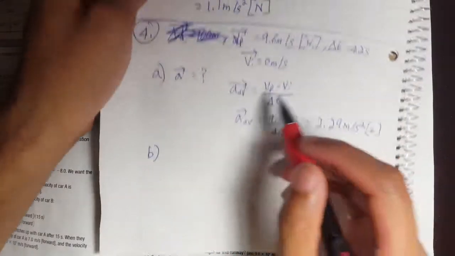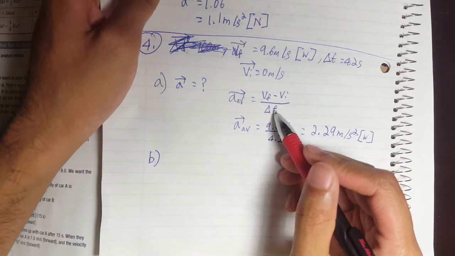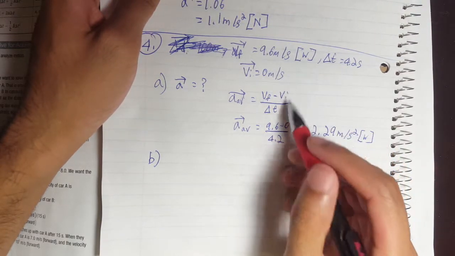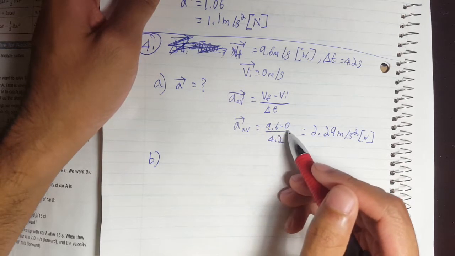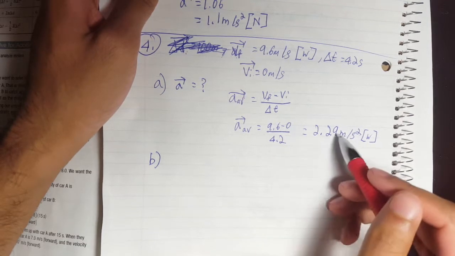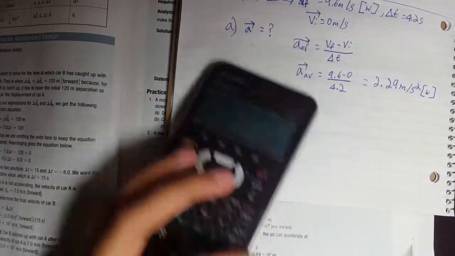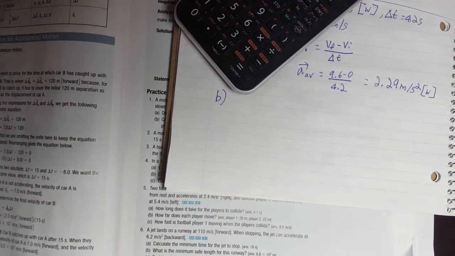Well, you know that acceleration is velocity final minus initial divided by time. And since you have those two things and you have time, you can just do that. So 9.6 meters per second minus 0 meters per second divided by 4.2 seconds equals 2.29 meters per second squared west.